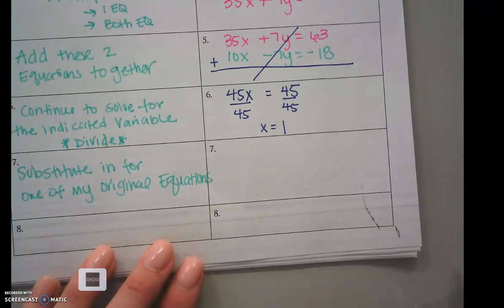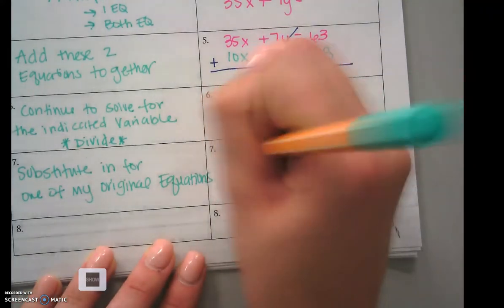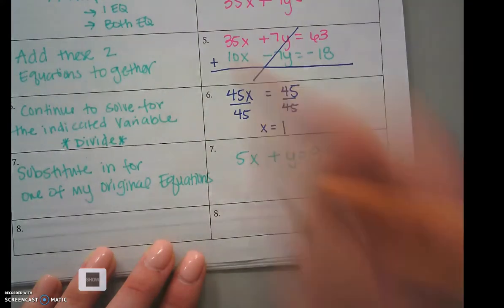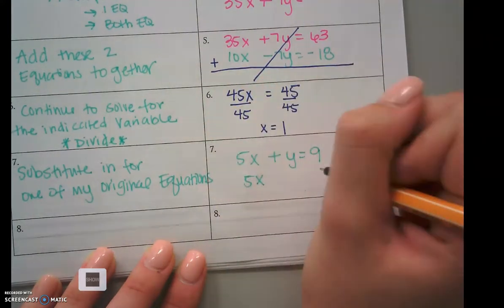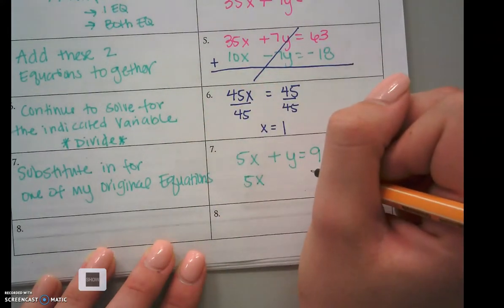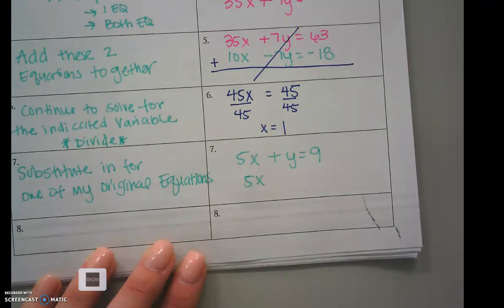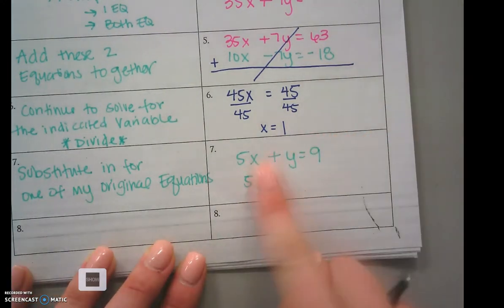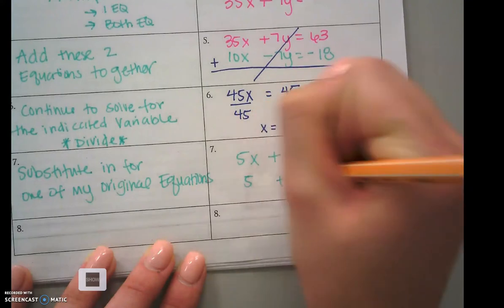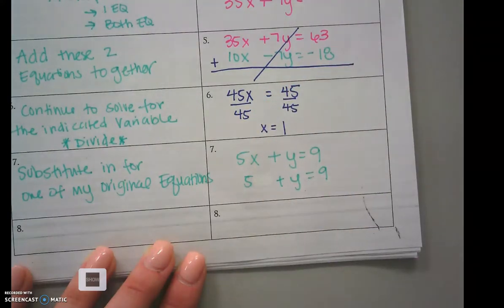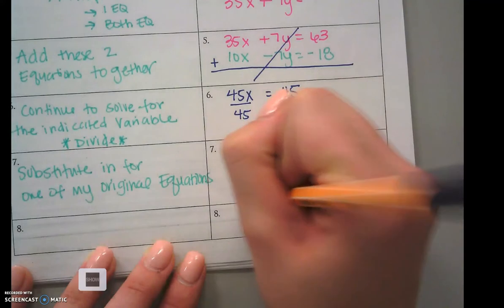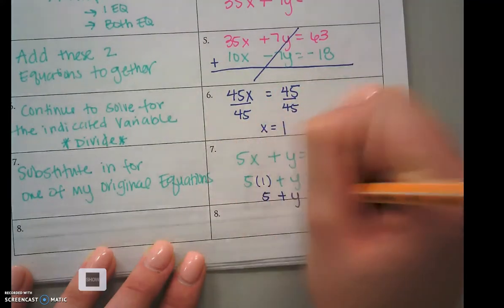So to me, the easiest to work with is 5x plus y equals 9. So I'm going to have 5x. I need to substitute in for x. I'm sorry. We'll wipe that out. Plus y equals 9. And for that x, we'll put in that 1. So we have 5 plus y equal to 9.